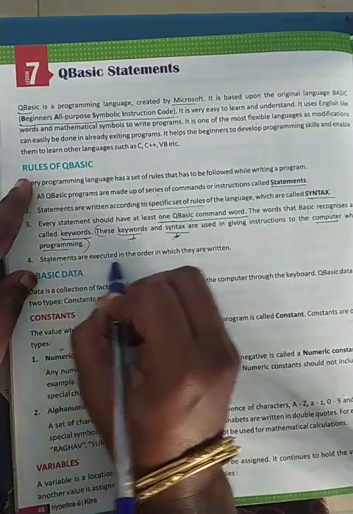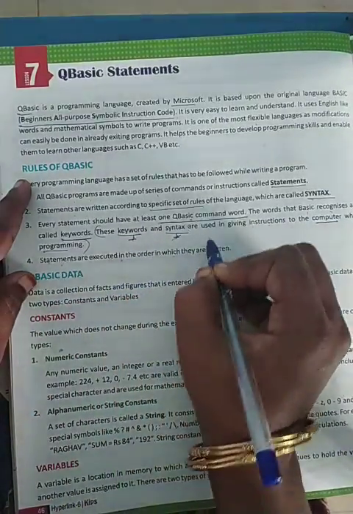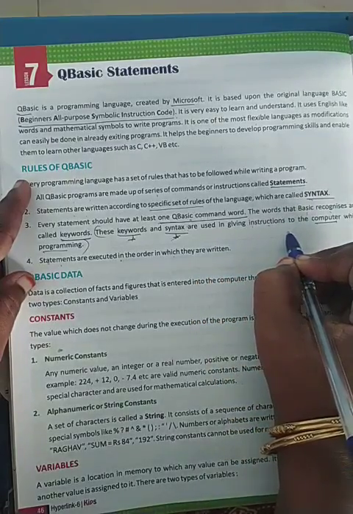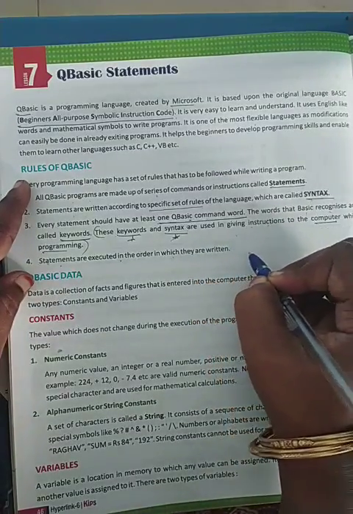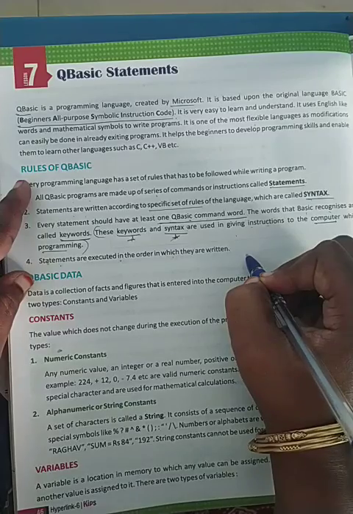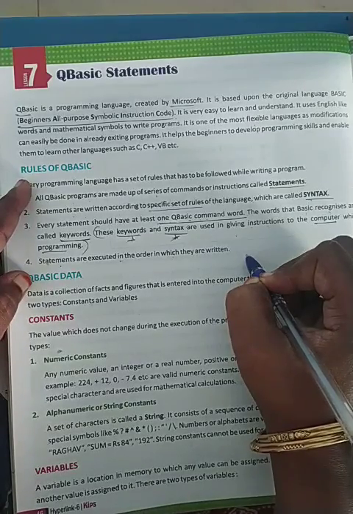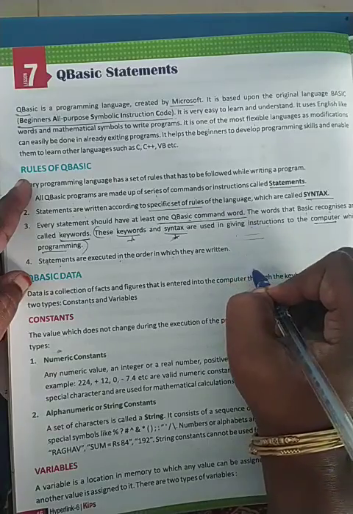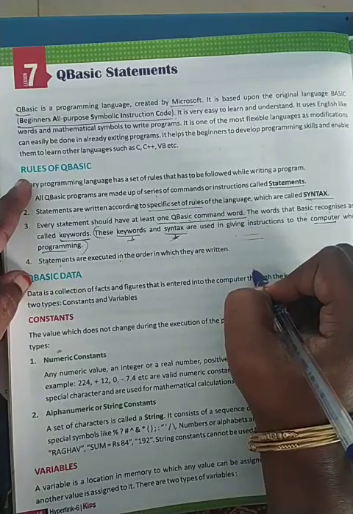The statements are executed in the order in which they are written. Order means if the first statement is asking to get the input, only after getting the input can you do the addition or subtraction or anything. Without getting the input you cannot do it. So according to the order only it will be executed.